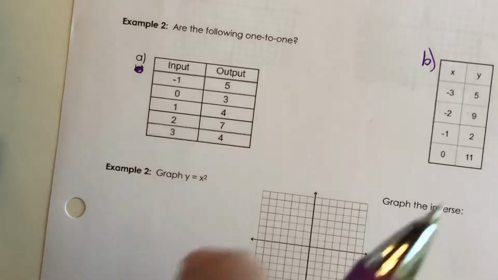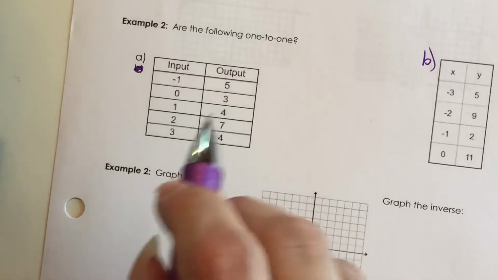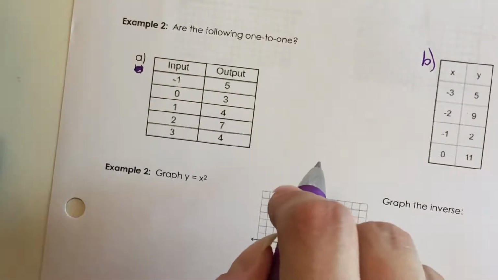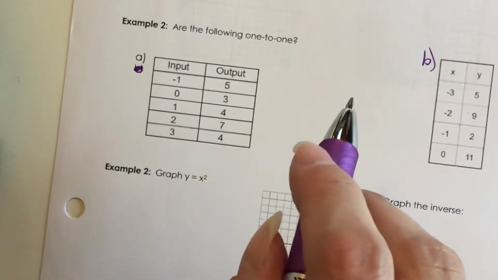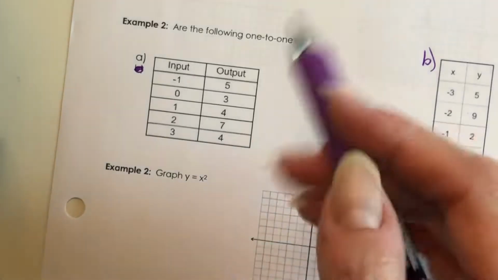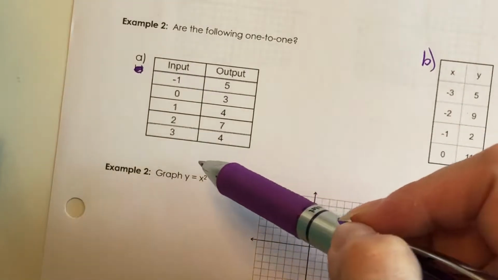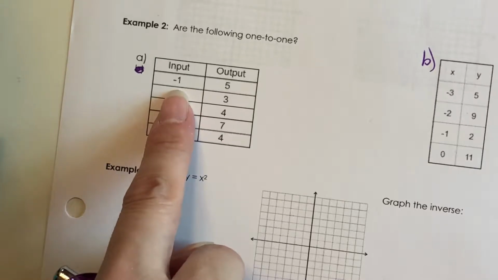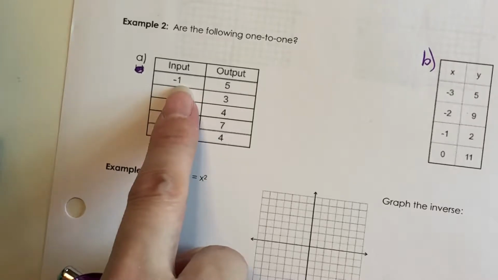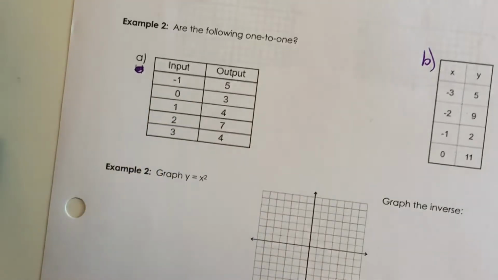Example 2, are the following one-to-one? So to determine if they're one-to-one, that means that both the original relation and the inverse would be functions. So if you remember, we did problems similar to this when we were trying to determine if we had a function, and the way we did that was we would check to see in a function, each x is matched with exactly one y value. So if we had -1 matched to 5, but if we found another -1 matched to a different number, then that would not have been a function.